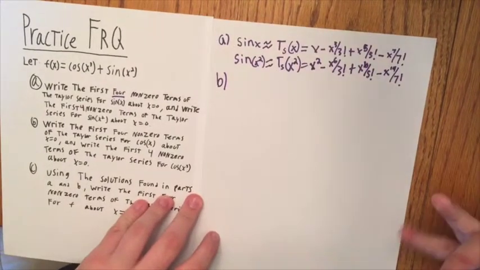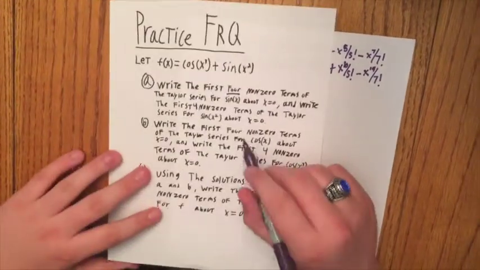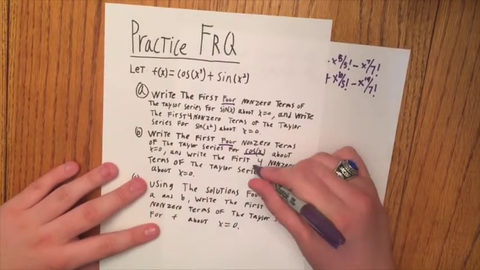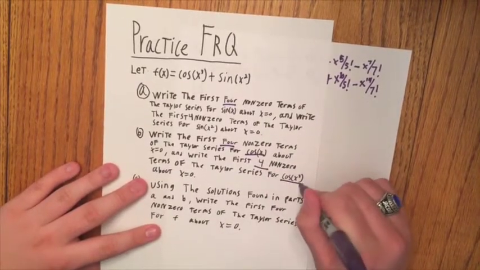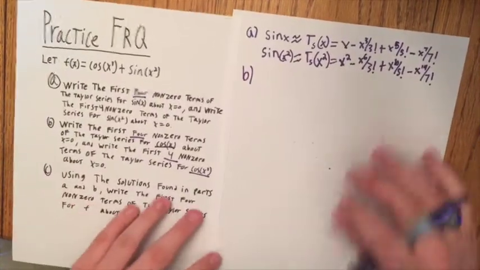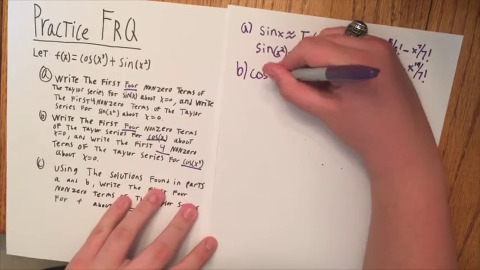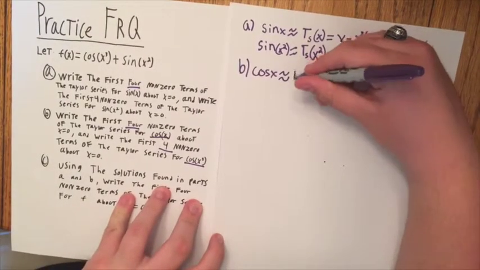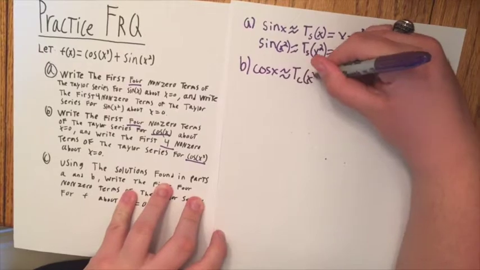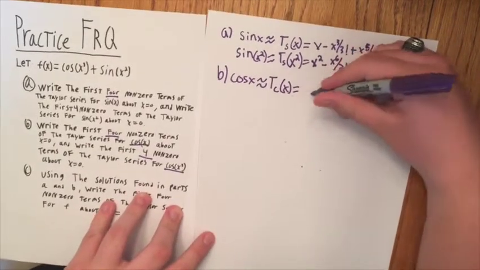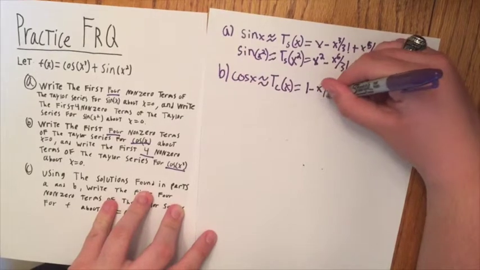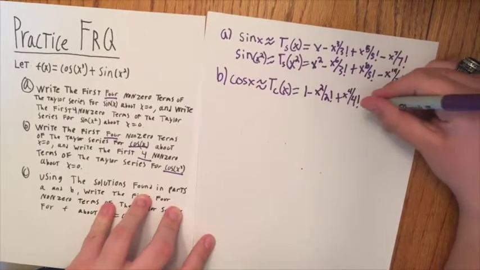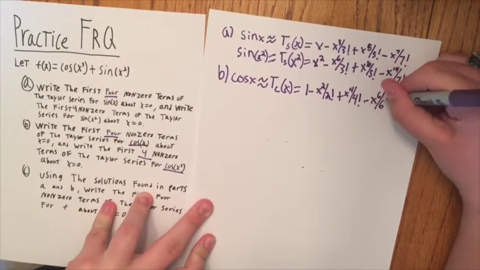Part B. So here it says write the first 4 non-zero terms of the Taylor series for cosine x this time, and write the first 4 non-zero terms for cosine of x cubed. So first we just need to write cosine x is approximately, because it's not completely equal to the Taylor series, which would be equal to 1 minus x squared all over 2 factorial plus x to the 4th all over 4 factorial minus x to the 6th all over 6 factorial.